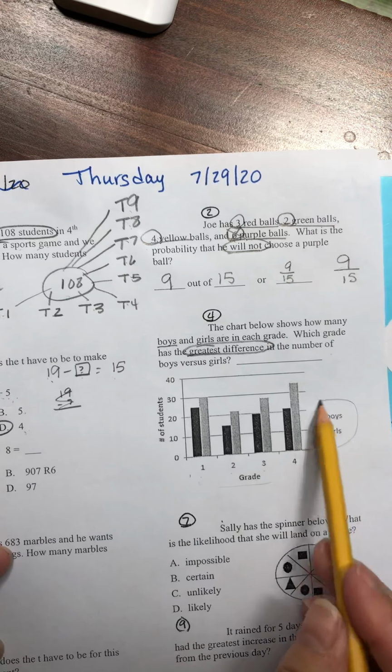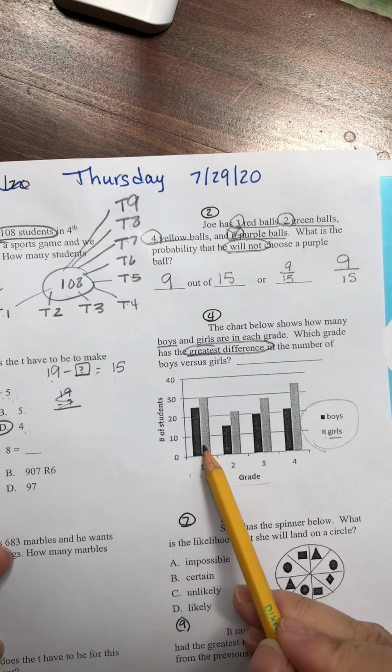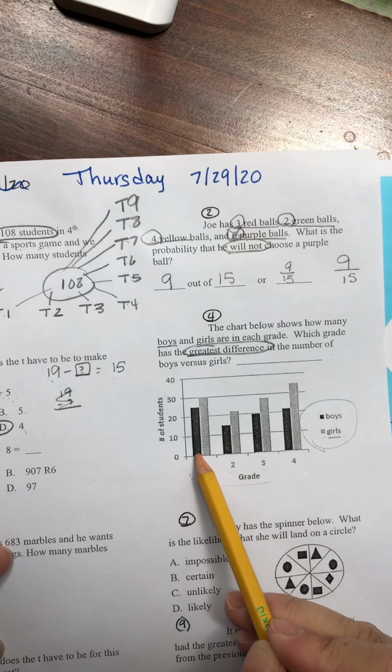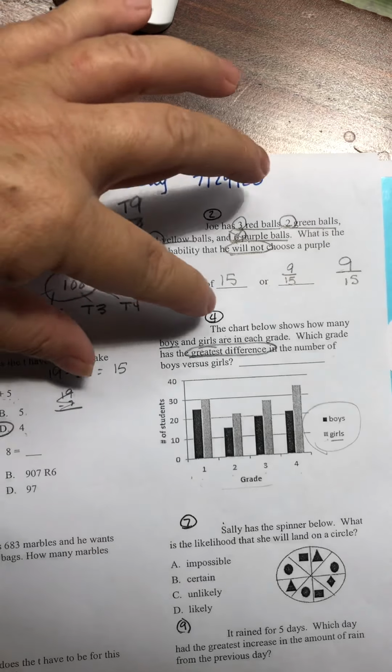All right, I have to also have a key over here. So the light colored gray is how many girls, and the dark colored gray has the number of boys. So the first thing I'm going to do is write my numbers on top of my bars.